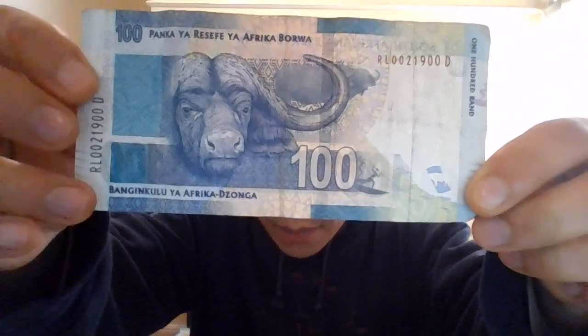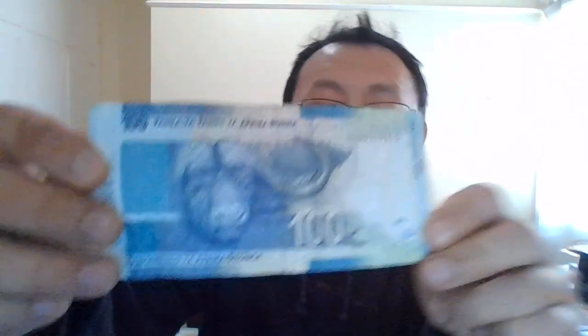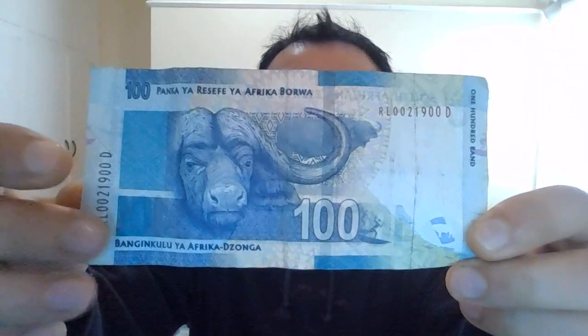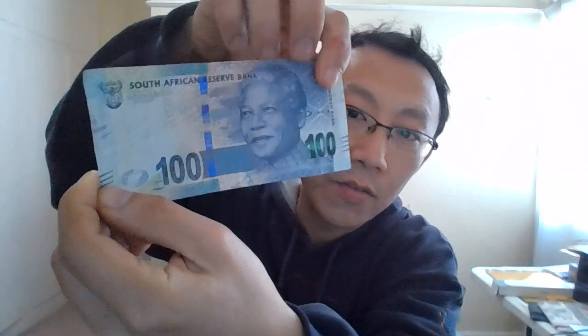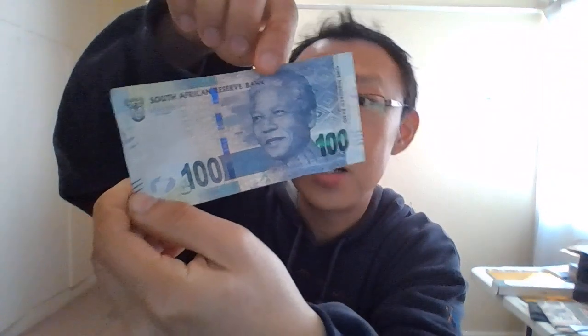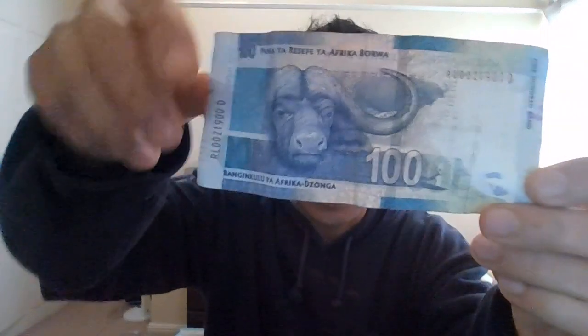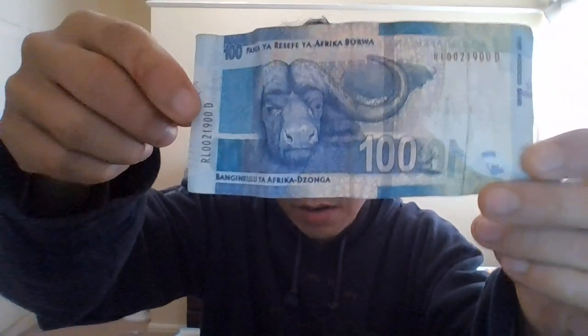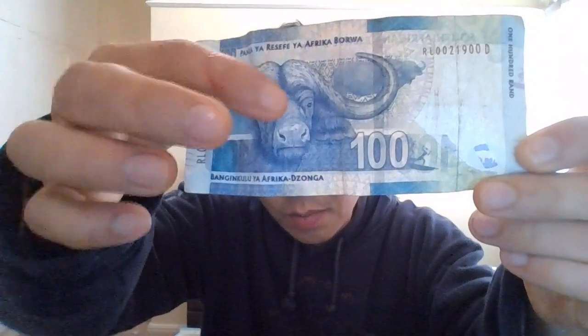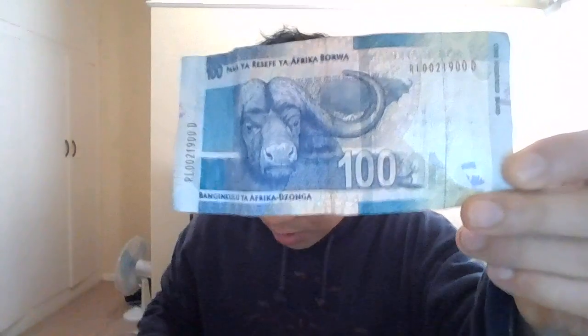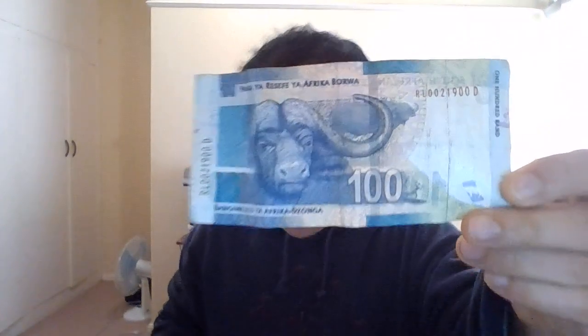Then this is the Reserve Bank of South Africa. This is the official language, Xhosa, and the front is in English. There's the number here from the Reserve Bank, and the art is quite well done, and you can see very nicely here.